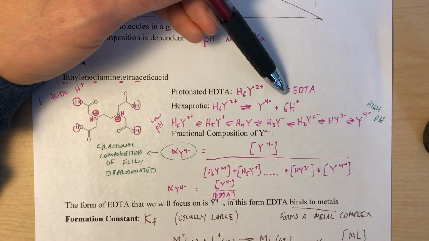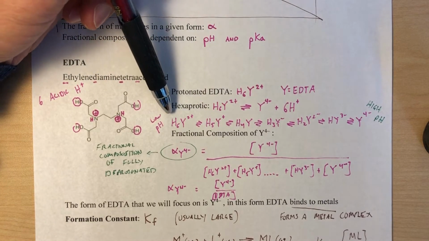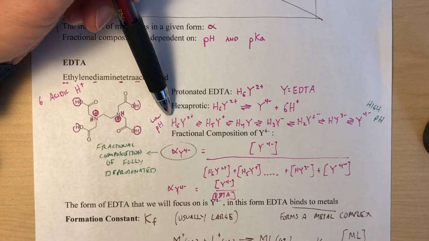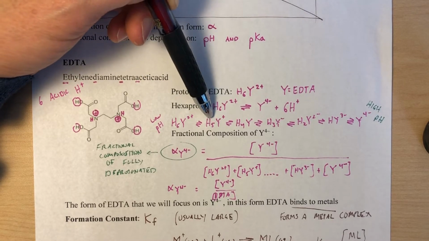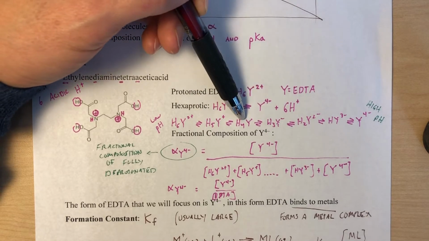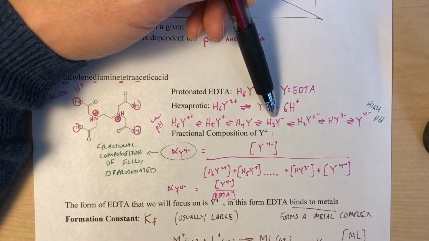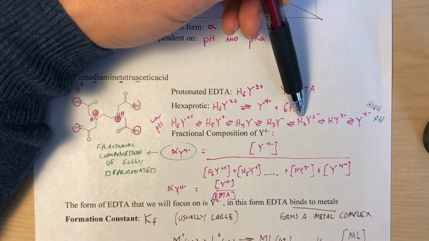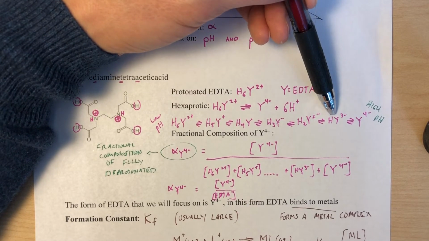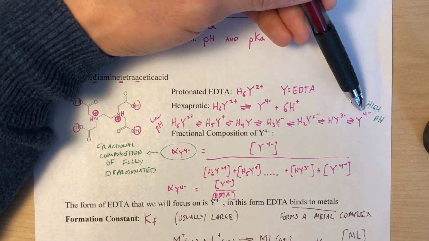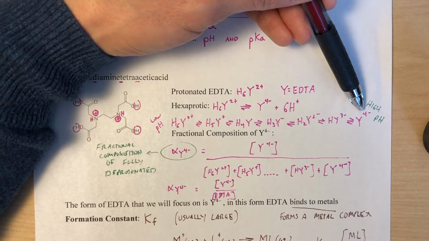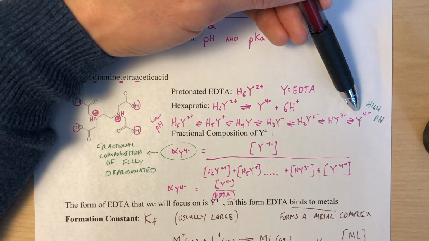This is the overall equation, but we can break it down to individual steps, where at low pH we have H6Y2+. We then deprotonate by Ka1 to make H5Y+, which gets deprotonated to form H4Y, and then H3Y-, and then H2Y2-, and then HY3-, and then finally at really high pH, Y4-, the completely deprotonated species.